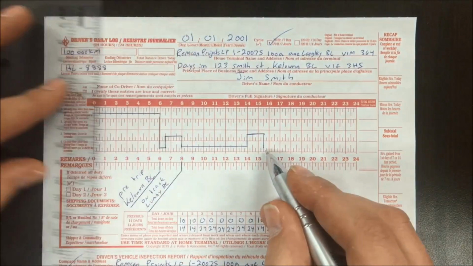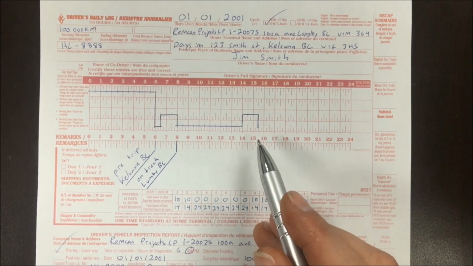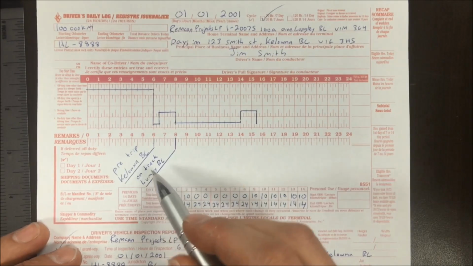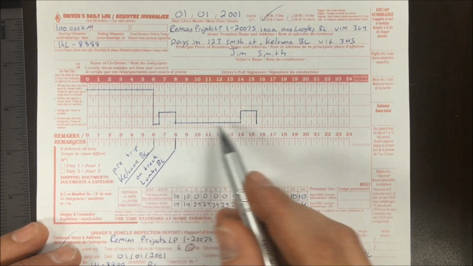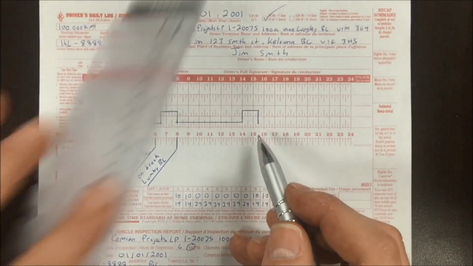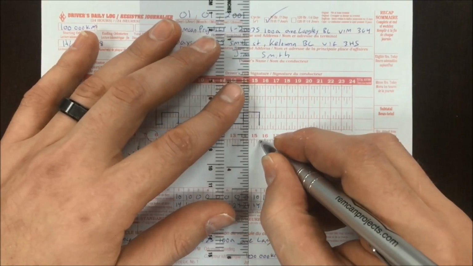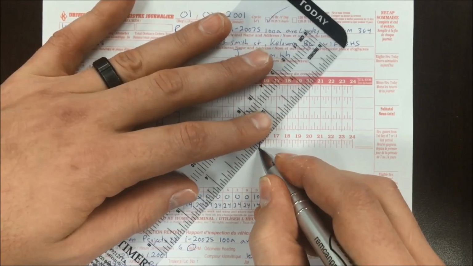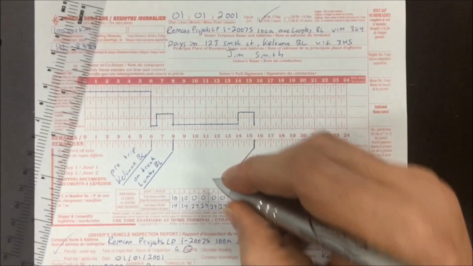On duty not driving. Now that my location has changed, I must document it in remarks. My last location was Lumby. I have my last location recorded here. Now because my status has changed and I'm in Kelowna, I'm going to make a remark at 15:30 that I've arrived in Kelowna, BC.